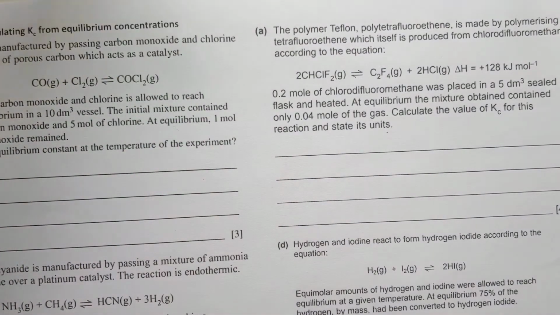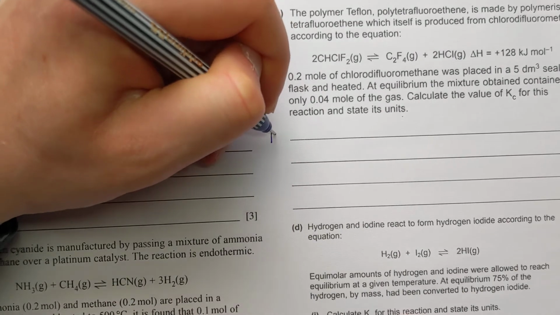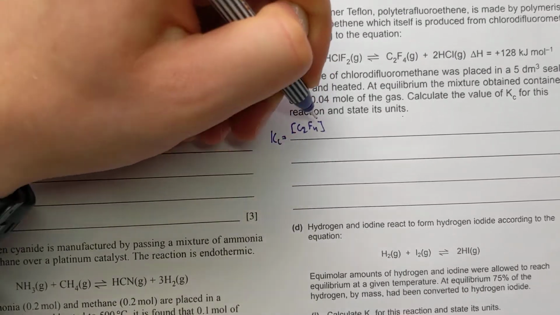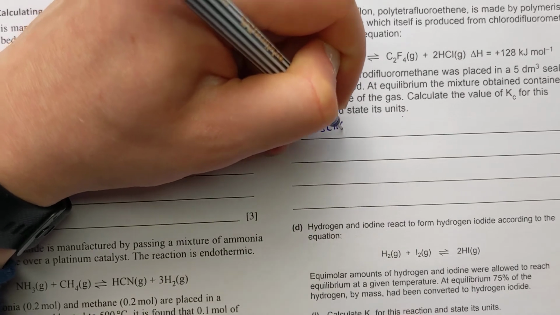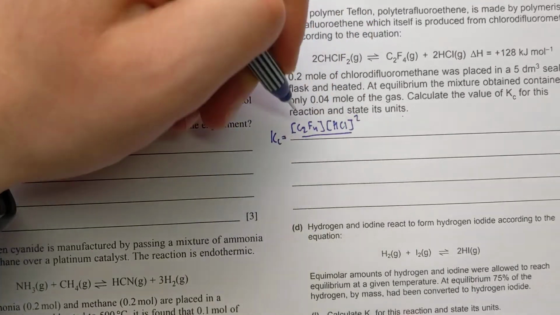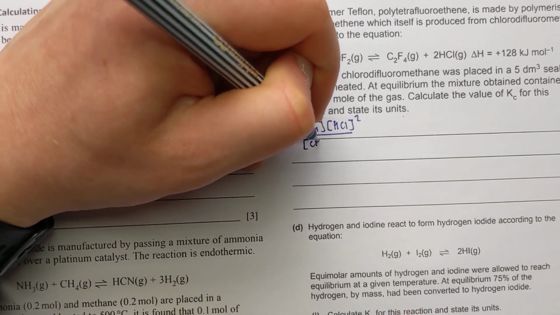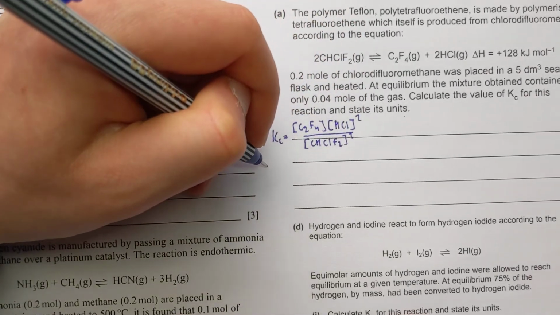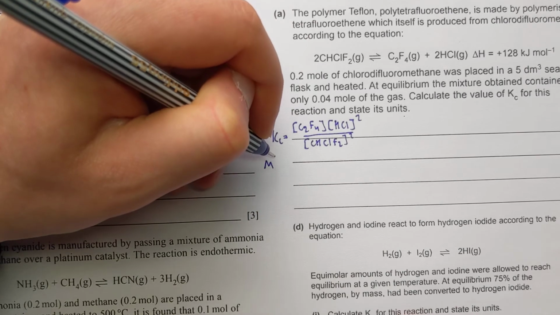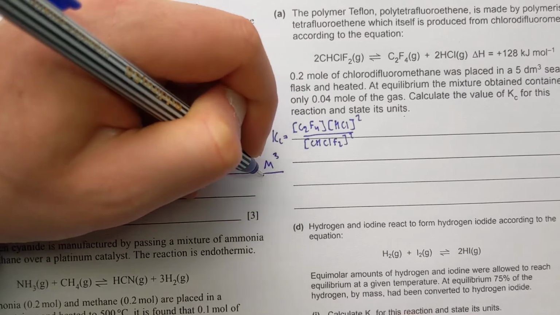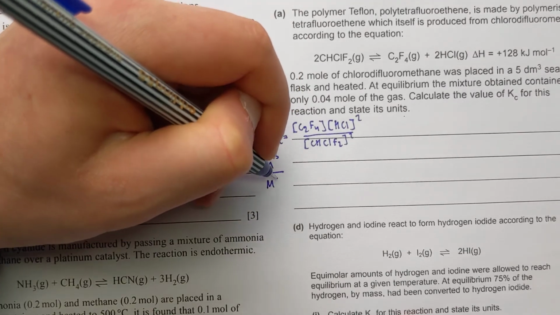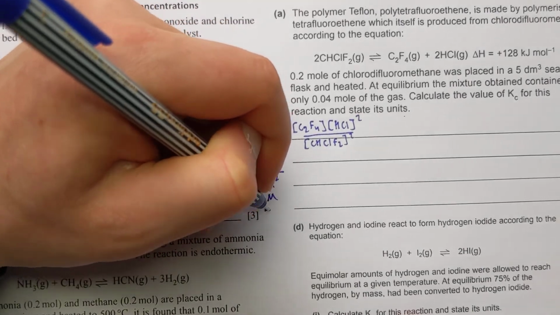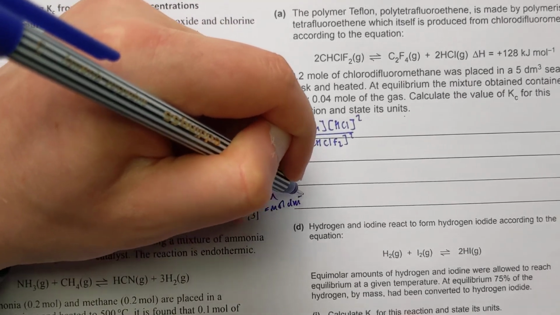So we've got equilibrium concentrations. What we'll do first of all is work out Kc. Kc equals concentration of C2H4 times by concentration of HCl squared over the concentration of CHClF2, and that's going to be squared as well. Looking at my units, it's going to be moles per decimeter cubed, and then on the bottom, moles per decimeter cubed squared. It's going to cancel down and end up being moles per decimeter cubed as my units.